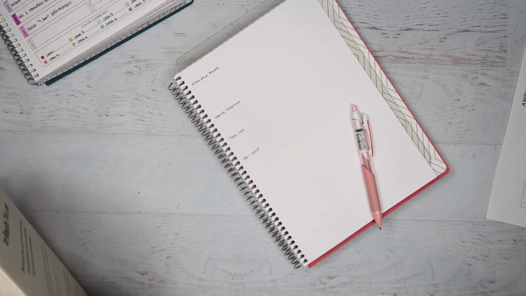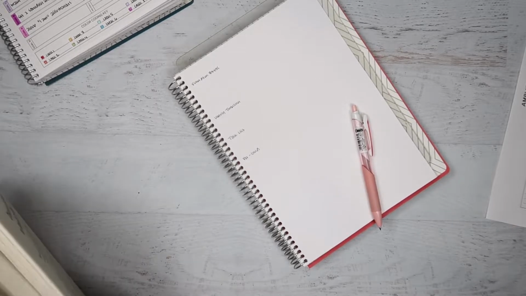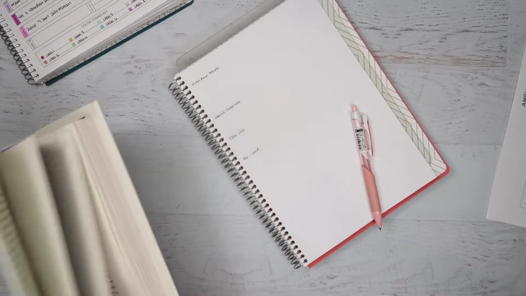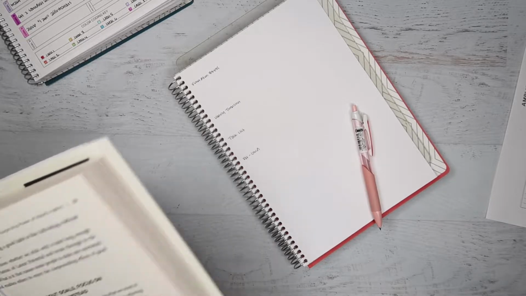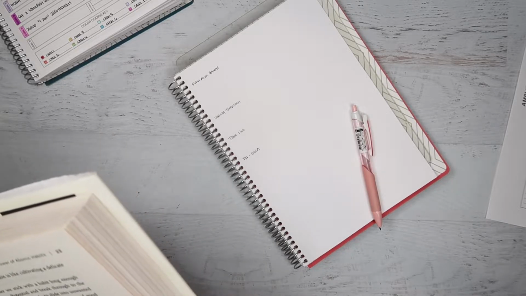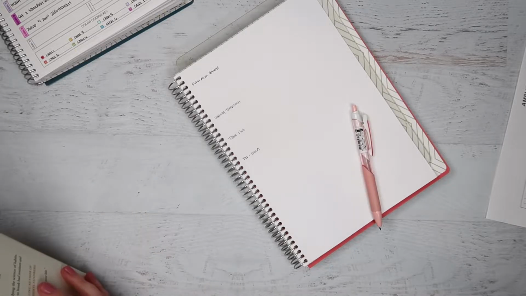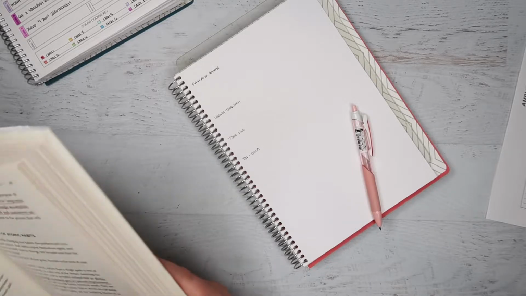So I'm going to read just a quick quote. I'm allowed to do that, right? I can read quotes on YouTube. It's from James Clear, he's a smart dude. So let me go to this quote. Goals are about the results you want to achieve. Systems are about the processes that lead to those results.